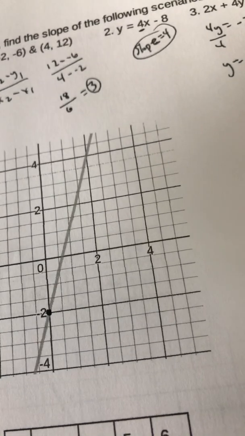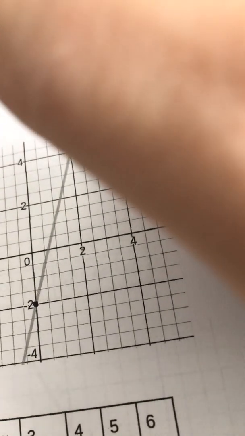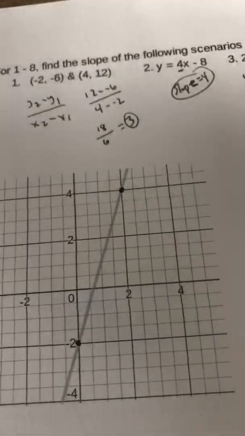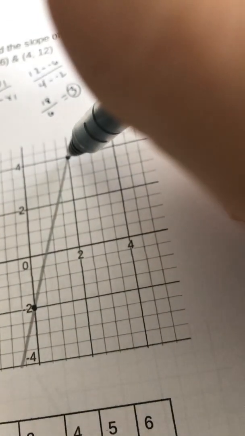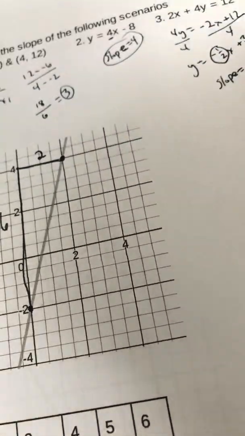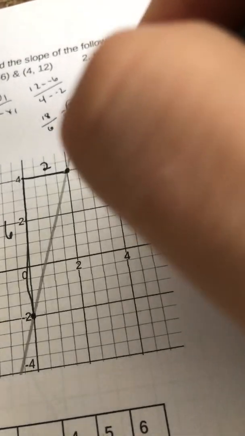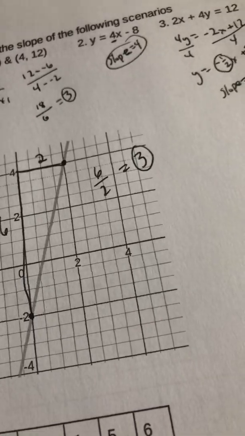Number 6, we've got this graph. So I'm looking for 2 nice and neat points. So here I notice the y-intercept is at negative 2. And then I notice I've got a nice point right here at 2, 4. So I could do it like number 1, or I could just use the graph. So to go from negative 2 to 4, this is increasing 6. And then to go from 0 to 2, it's going over 2. So your slope is the rise over the run. So 6 divided by 2, and you get a slope of 3.